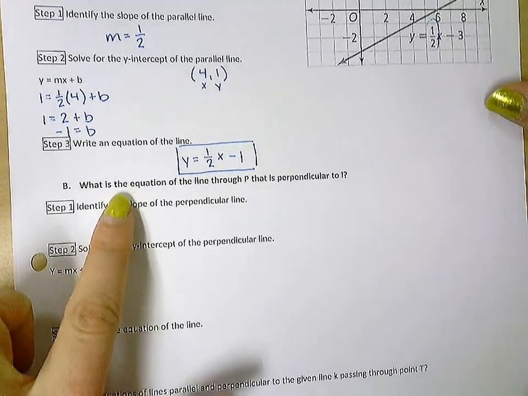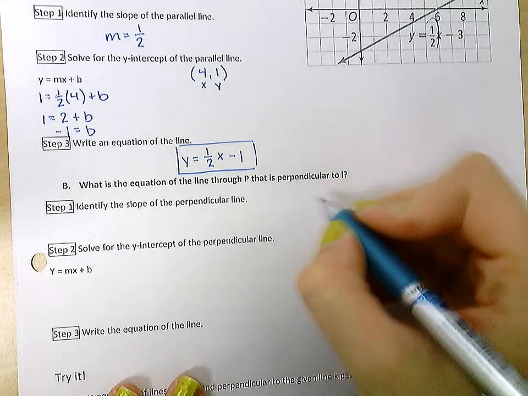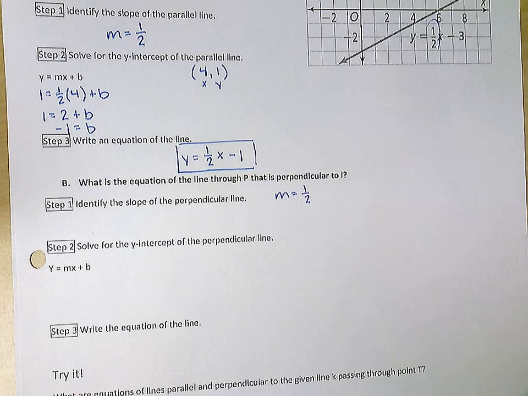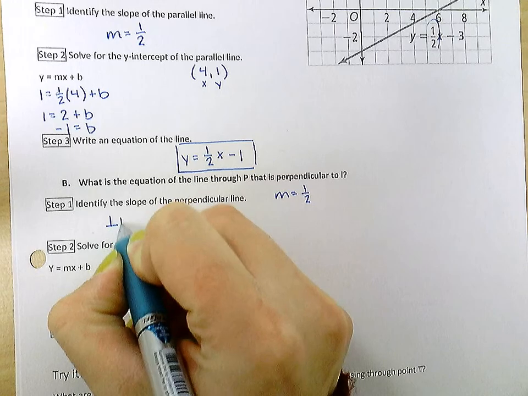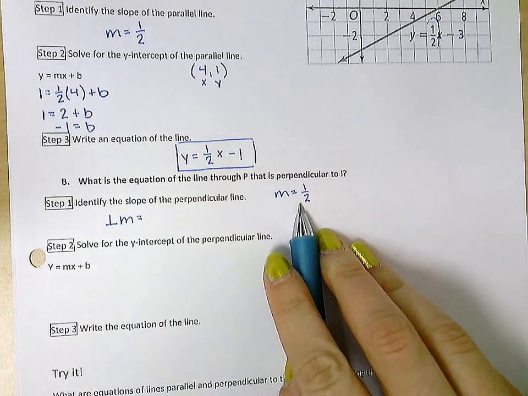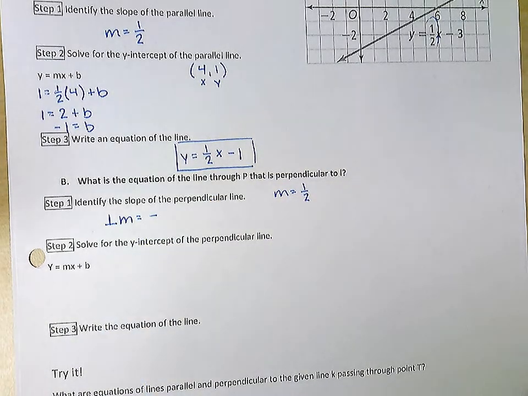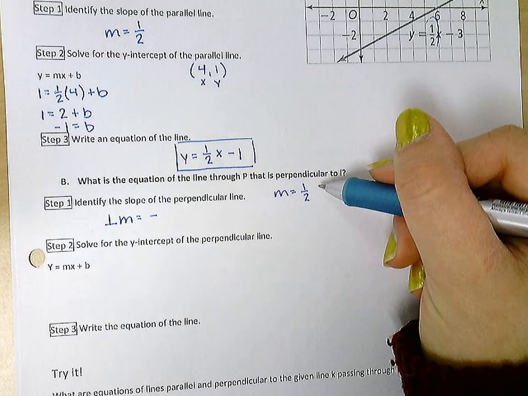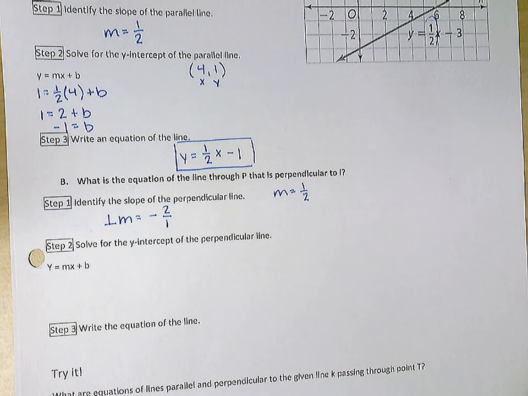What is an equation of a line through P that is perpendicular to L? Well, again, my slope for L is 1/2. I need to take the opposite reciprocal of that slope. So to find the perpendicular slope, I need the opposite sign. Since this is positive, it needs to be negative. And then I need to take the reciprocal, so I need to flip my fraction. So 2/1, or just -2 is fine as well.